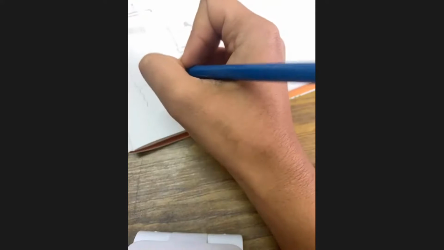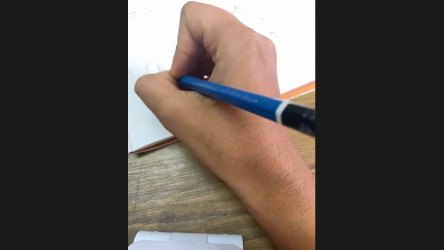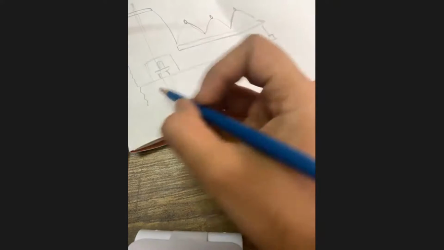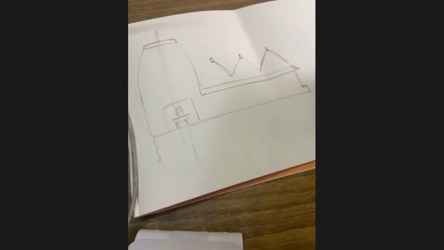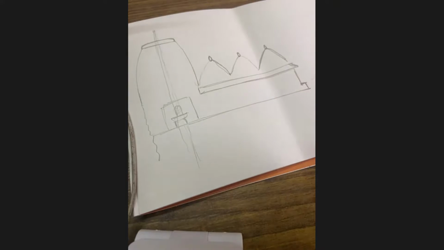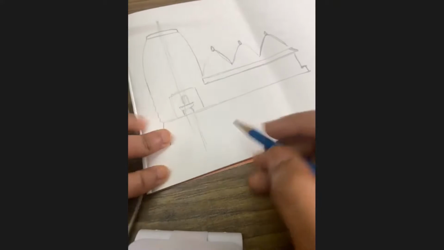After completing this drawing, can we just show it in the full scale view? Can you just show it in the entire view? The entire PPT will be shared with all of you kids, not to worry. No, not the PPT. After completing this drawing, can you show this drawing quite clearly? Of course, I'll be showing it here, not to worry. Okay.